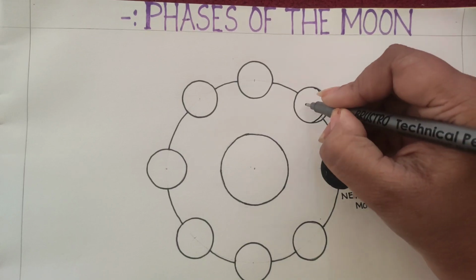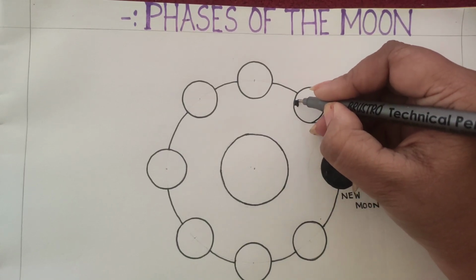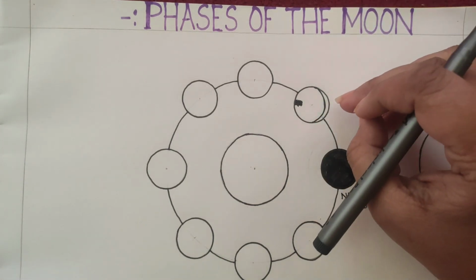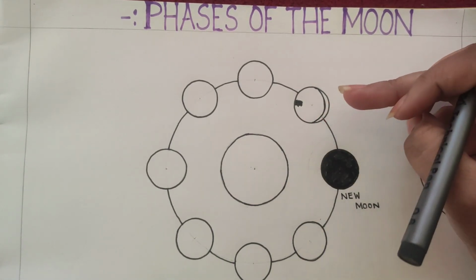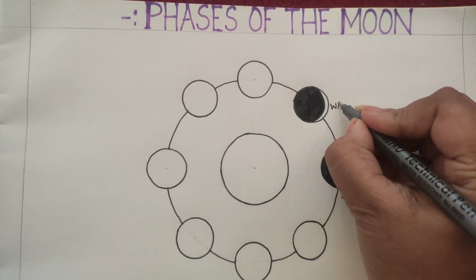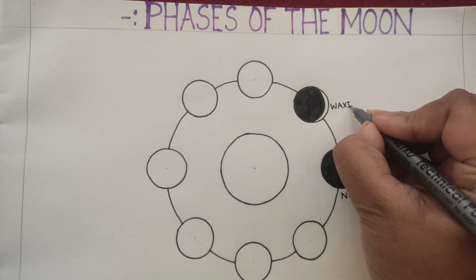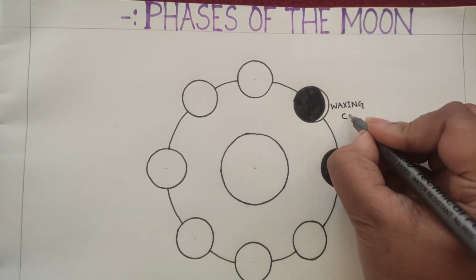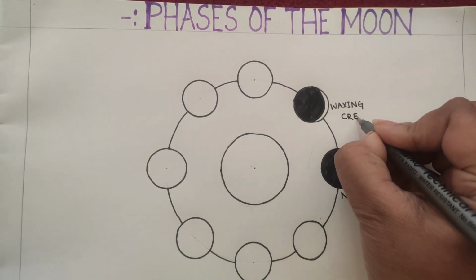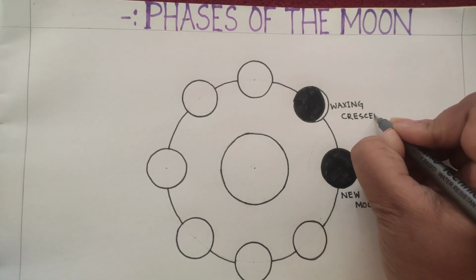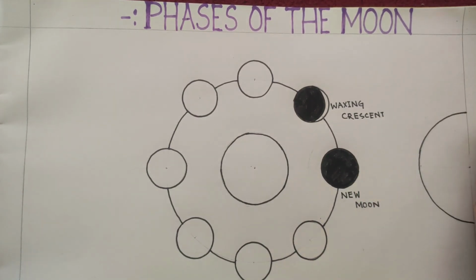This portion is completely black. Only a sliver of the moon is visible over here because the moon is tilted a little bit. Only a sliver is visible. Let's color it. This is called the second phase, called waxing crescent.